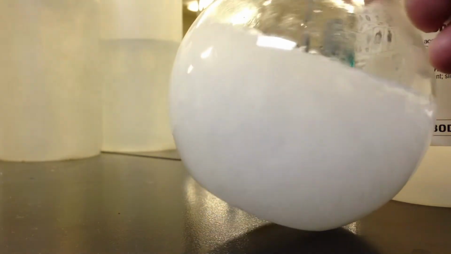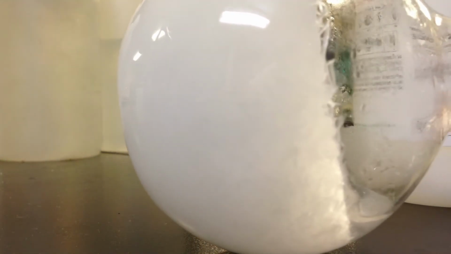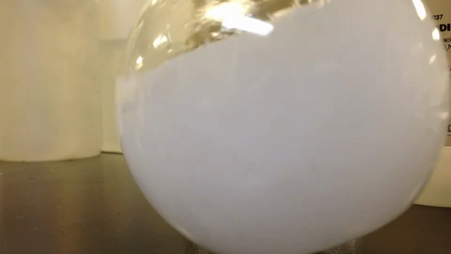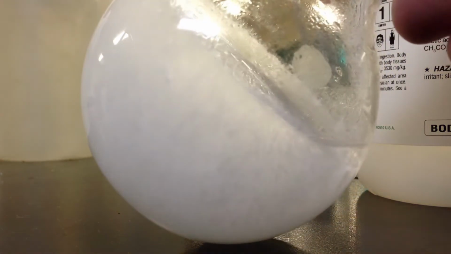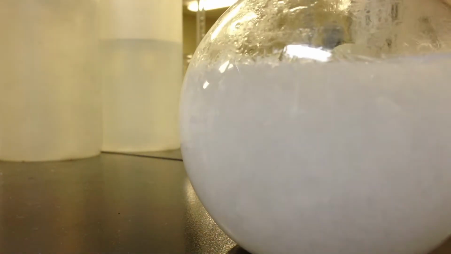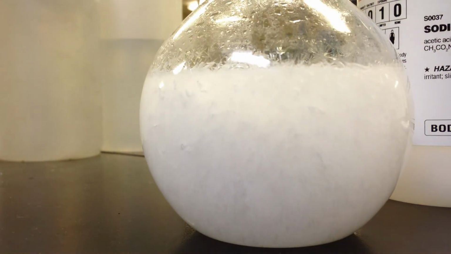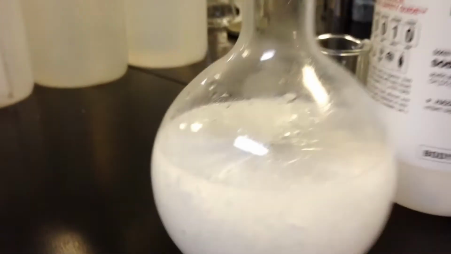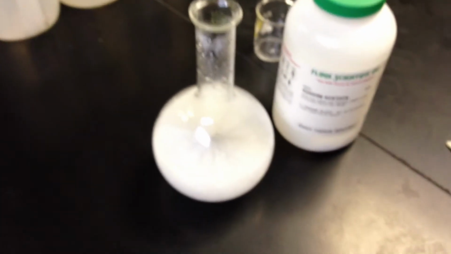Now when I tilt this to the side, it looks like a big chunk of ice, doesn't it? So now we're back. There's a little bit of water in there. You might be able to see it, but we're back to our saturated state right now. So we've gone from supersaturated to saturated in just a couple of seconds.